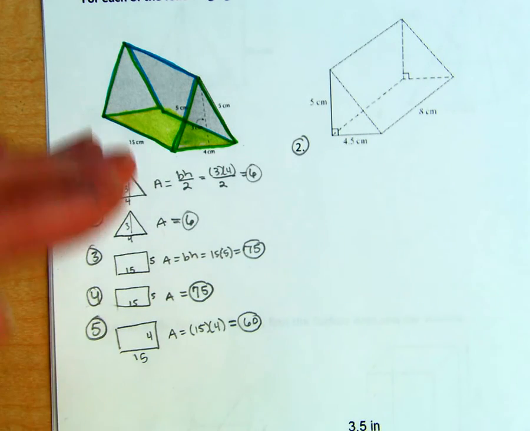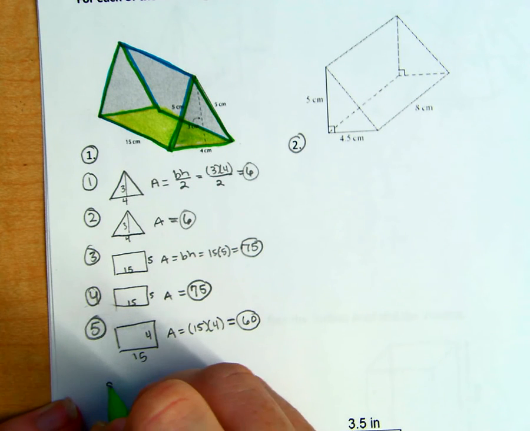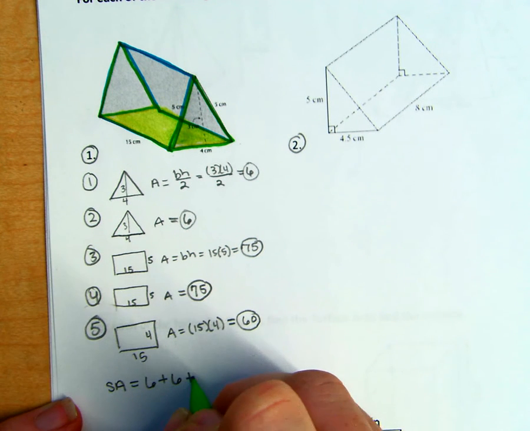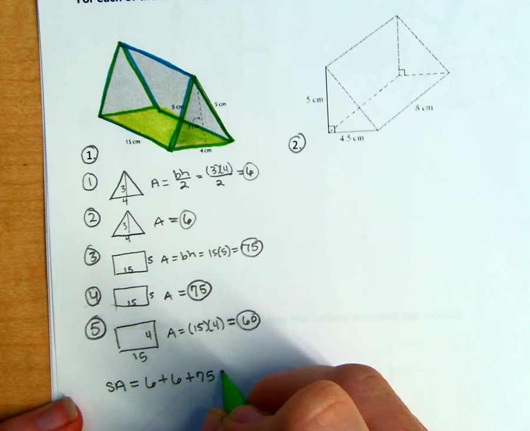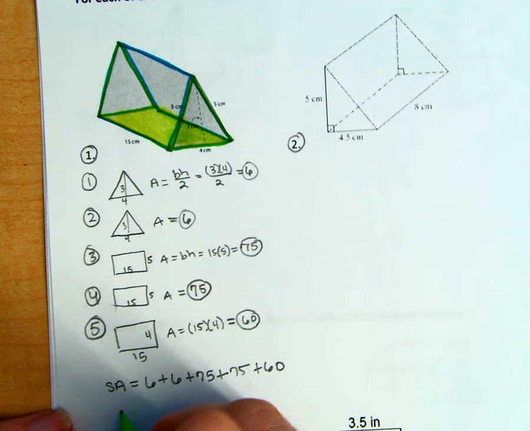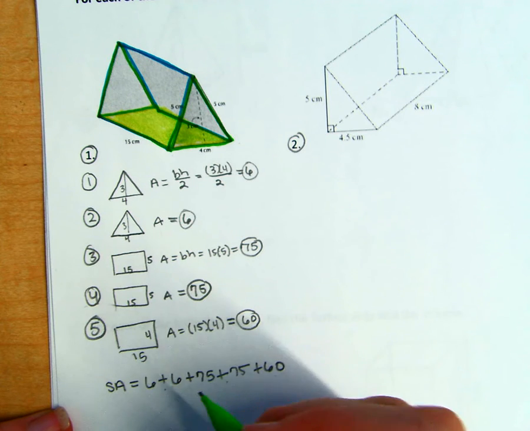And now I've found the area of all 5 individual pieces of this. So if I want to find the surface area, all I have to do is add up all these different sides, 6 plus 6 plus 75 plus 75 plus 60. Or remember, you can do 2 times 6 plus 2 times 75 plus 2 times 60.